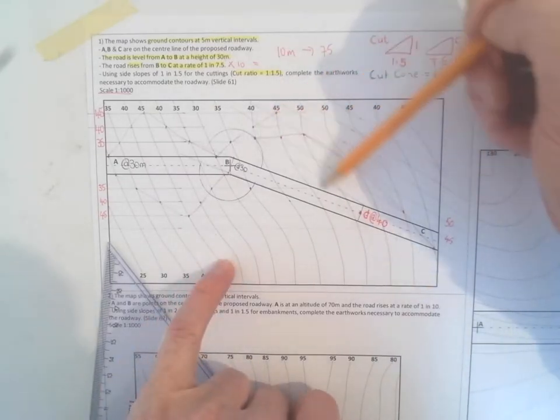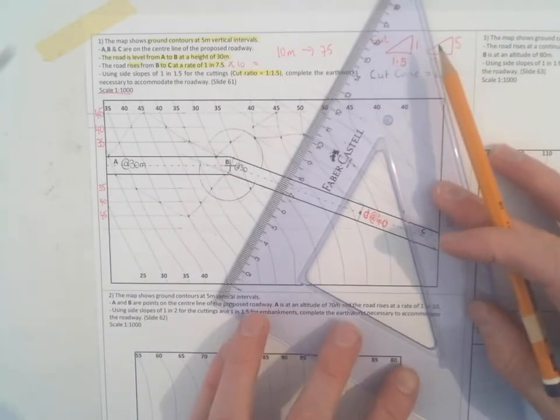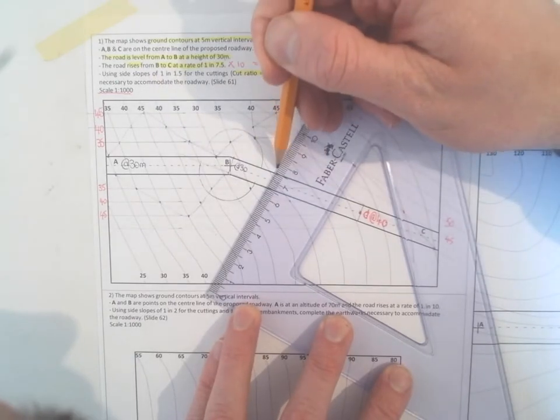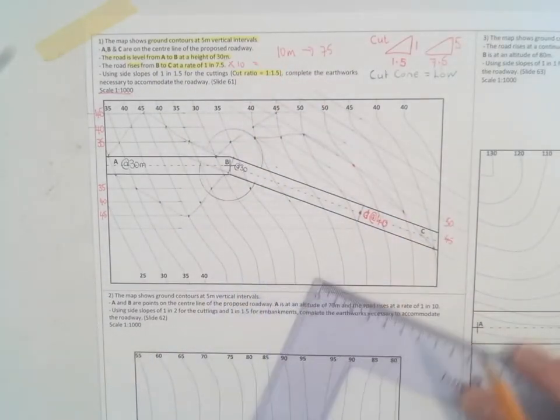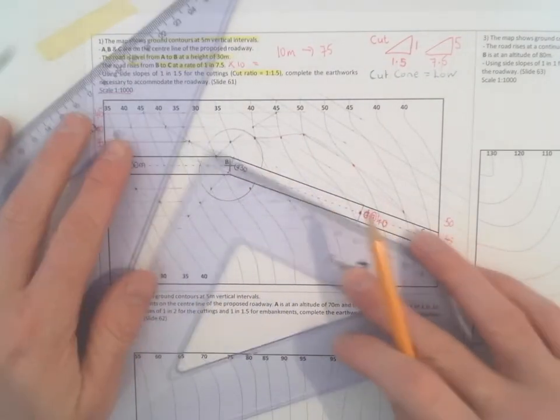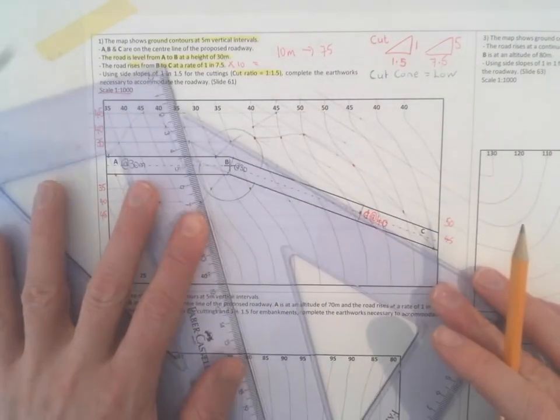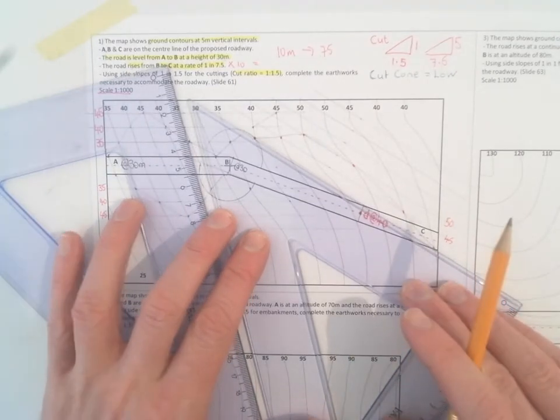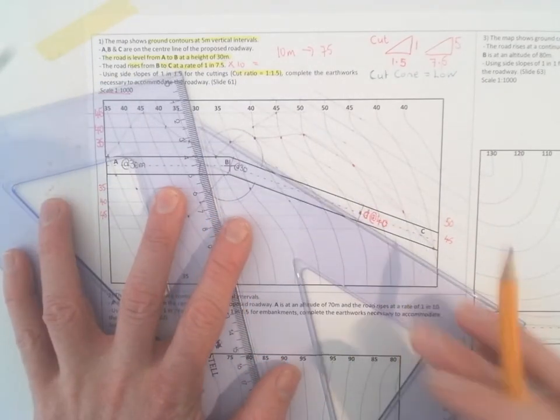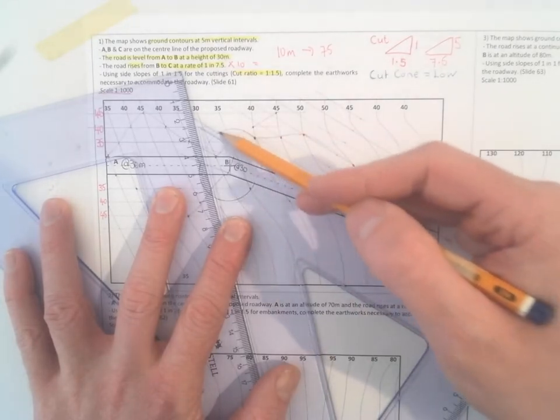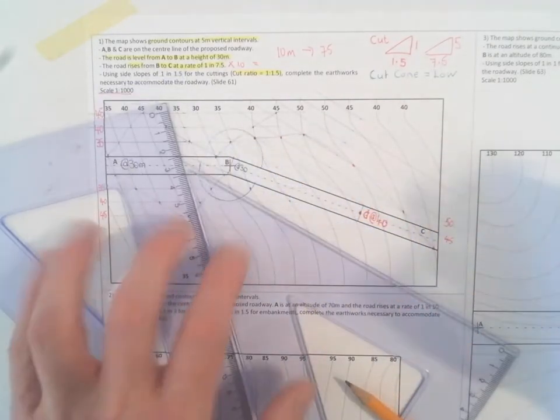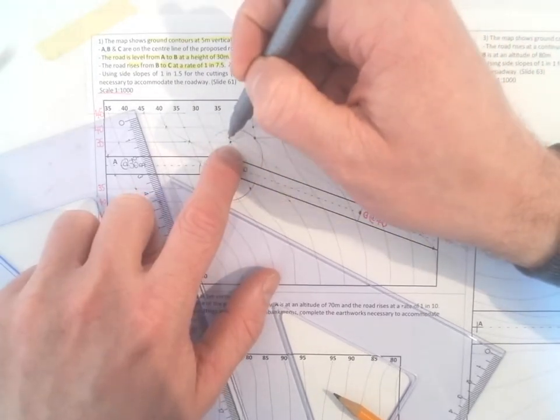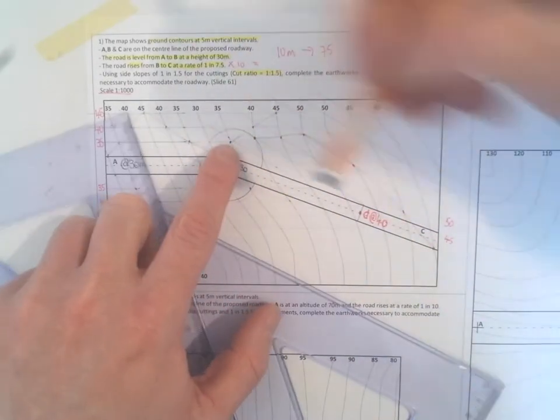So this is the 40 line coming back in. I hope you can see this properly. 7.5 back in. Draw a line parallel. Where it crosses 35, this is a 40, this will have to be a 35. Where it crosses, extend it on.